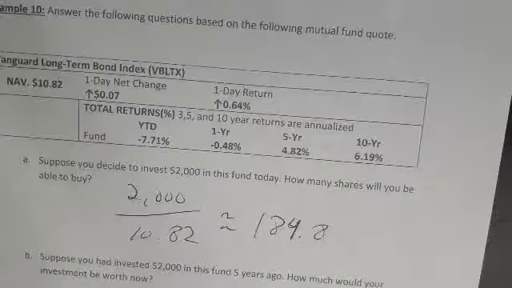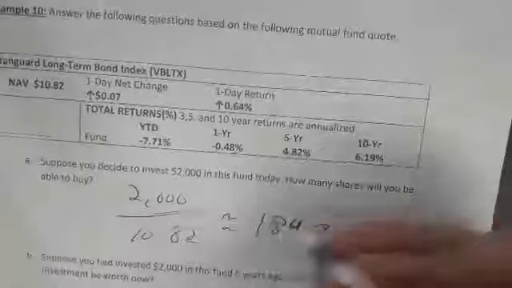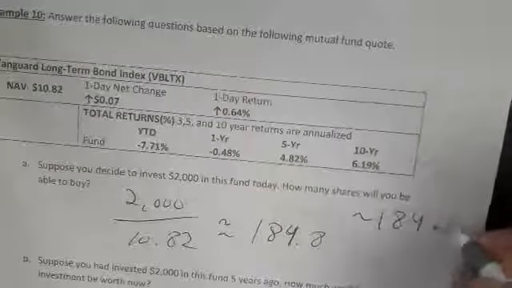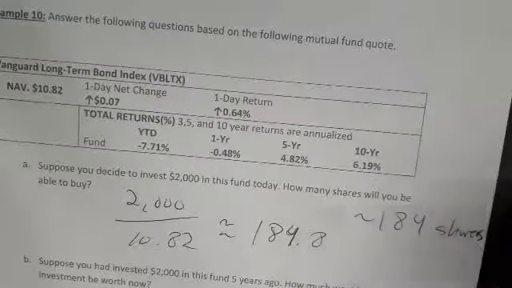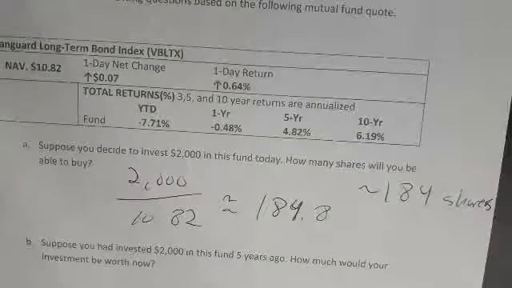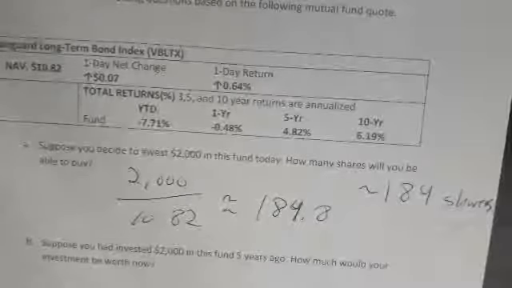This is where we have to use a little bit of context of what we're talking about. They're probably not going to let us buy fractional shares, although they might. But you're probably going to tell me it's about 184 shares. They're not going to let you buy 185 for sure, so definitely round that down.